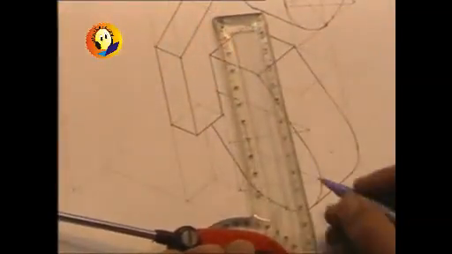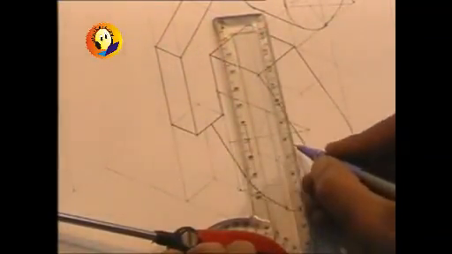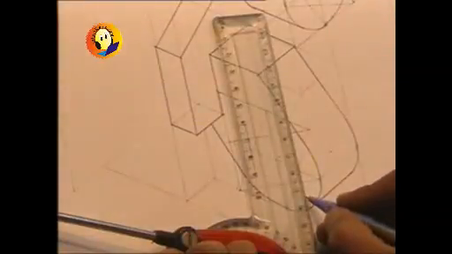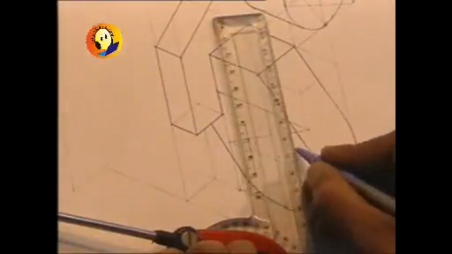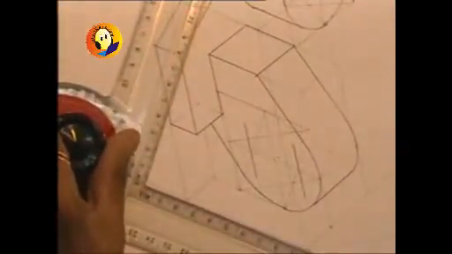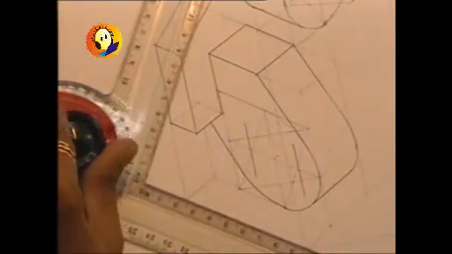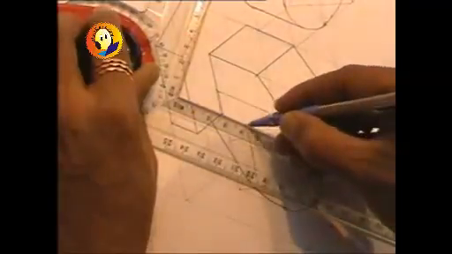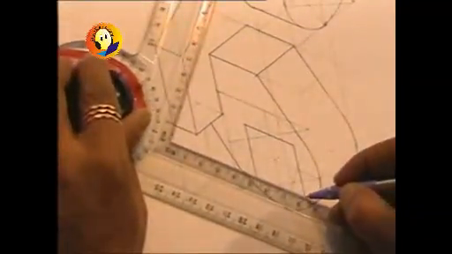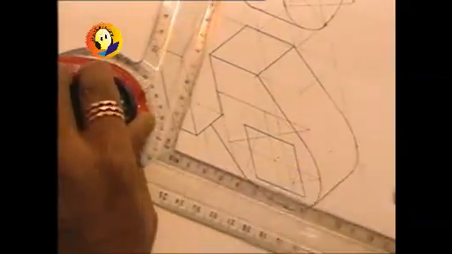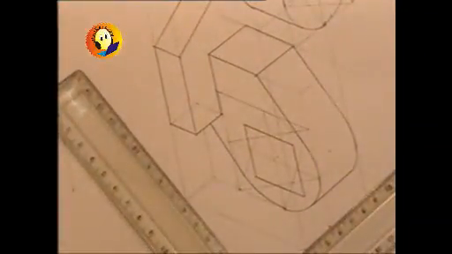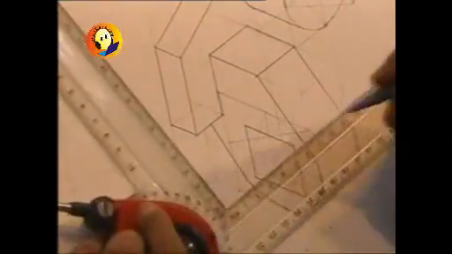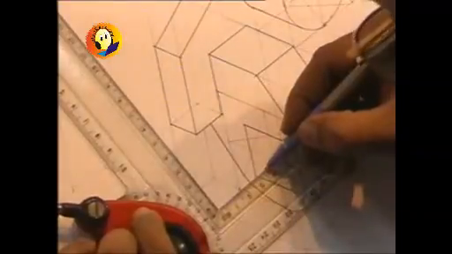So let us not go for any more construction as such. And so the square on the front face has been drawn of side 30, which is given to us, and this particular square is having a depth of 6 millimeters only, and so you are required to take a depth of 6 millimeters, which is to be marked.